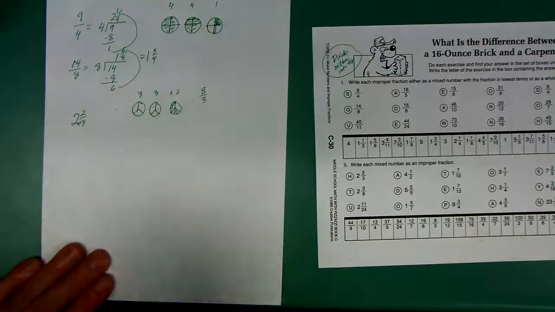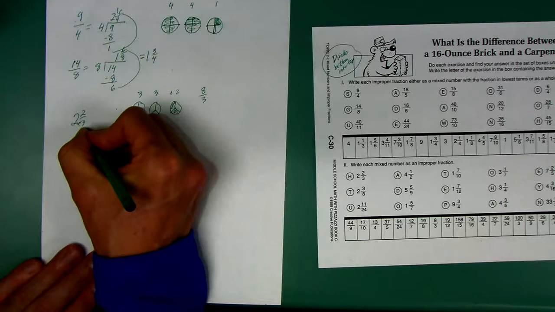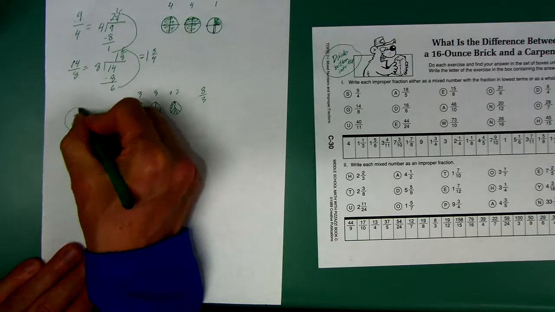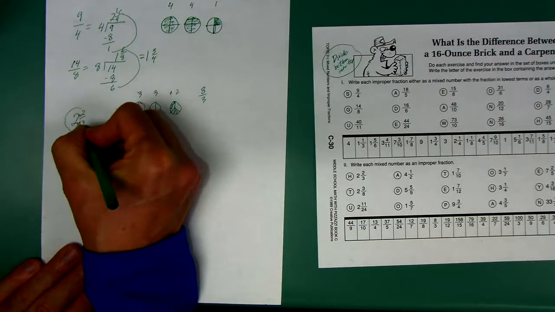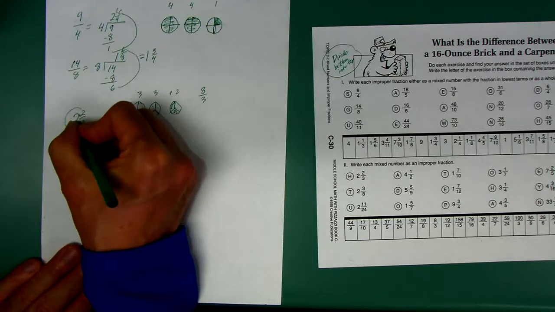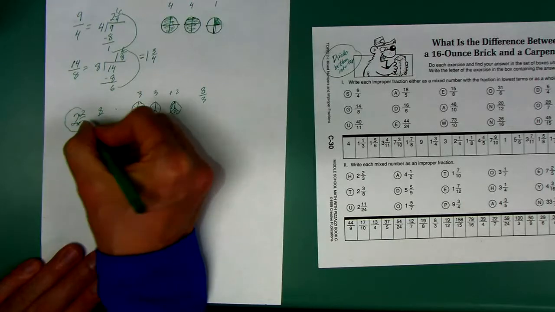Now, the short way of doing that is we call it the C method. And you make your C by going to the bottom here and do it backwards, right? Clockwise, that's your C. And what you do is you times and plus. The denominator times the whole number, 3 times 2 is 6, plus 2 is 8. That goes on top. The same number that was on the bottom goes on the bottom.